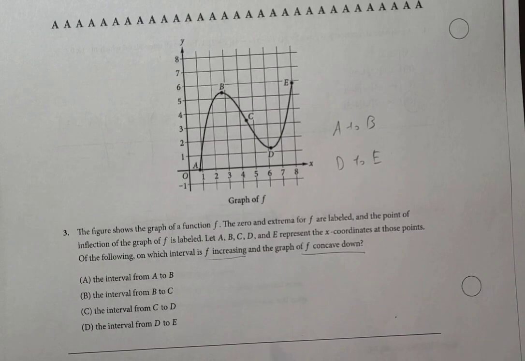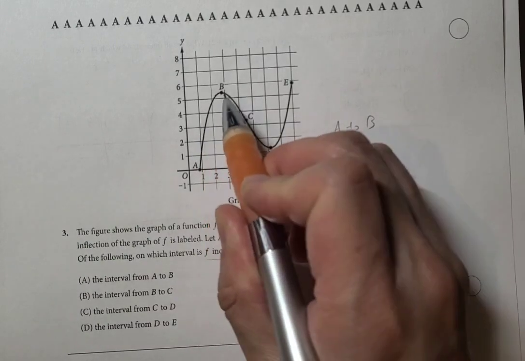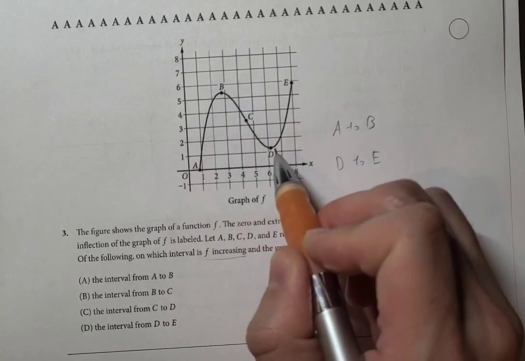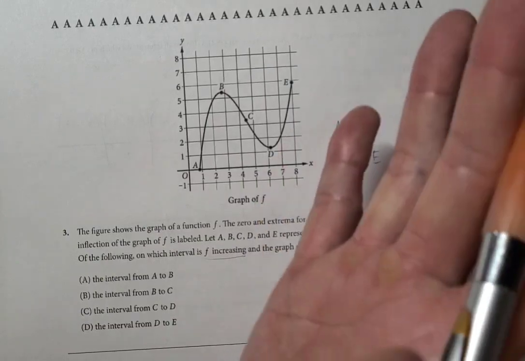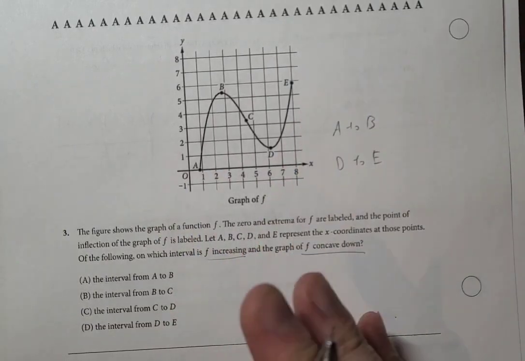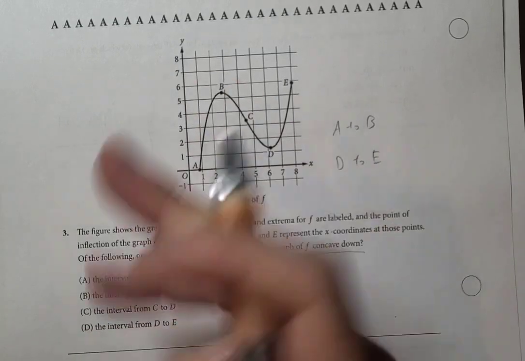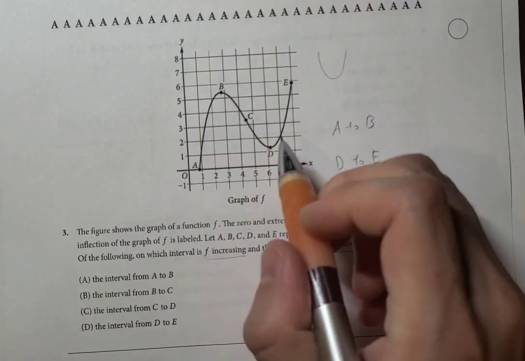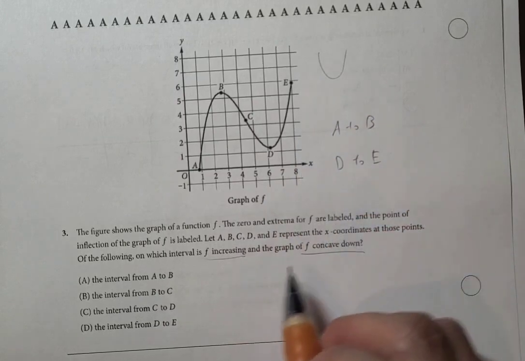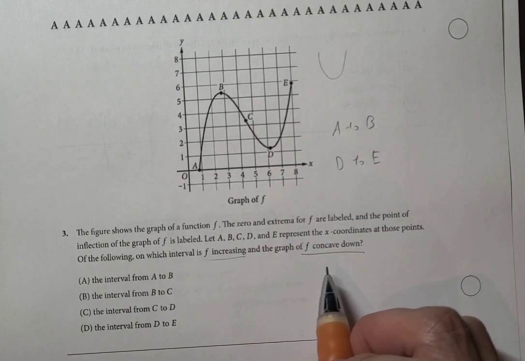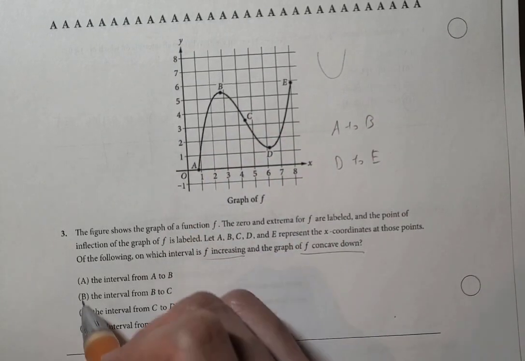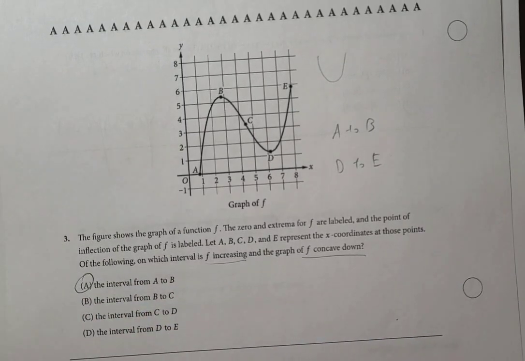How about when f is concave down? Over here, it opens downward, so it's concave down. Over here, it opens upward, like a bowl, it opens upward. Like over here, the bowl is upside down, so it's concave down. The bowl is right side up if we think of the bowl like this. So that's concave up. So we are interested when it's concave down. So that is from a to b. Easy.